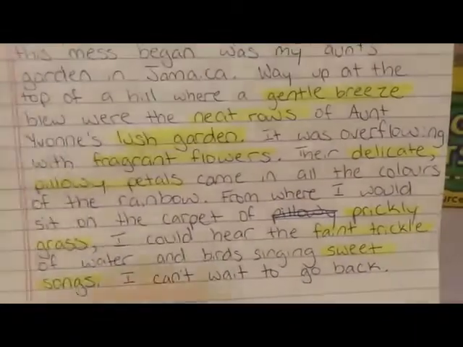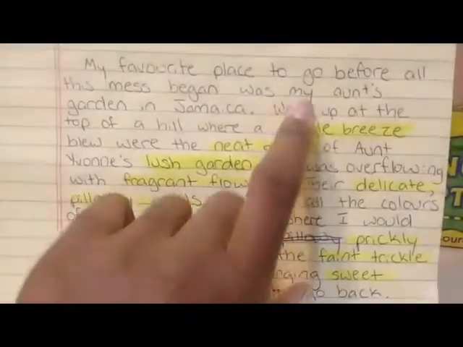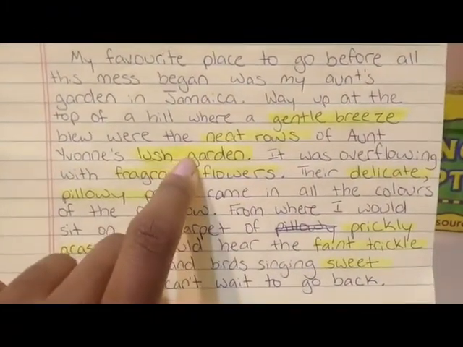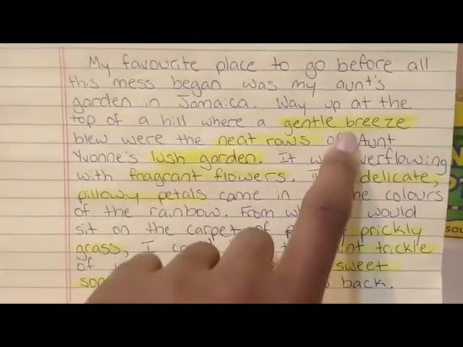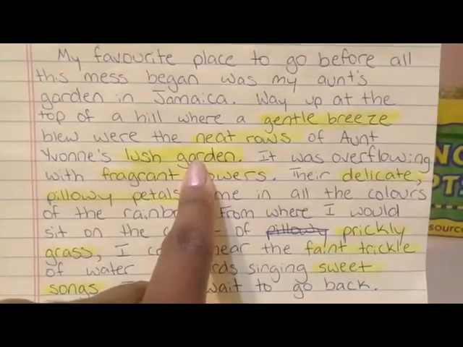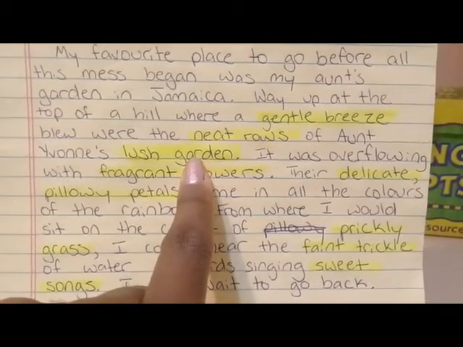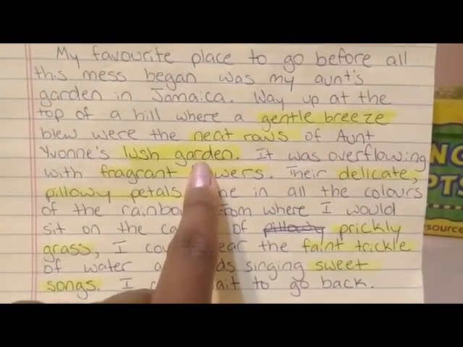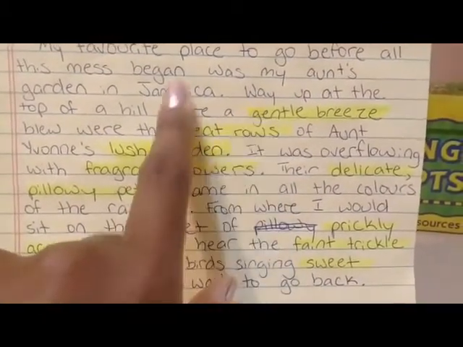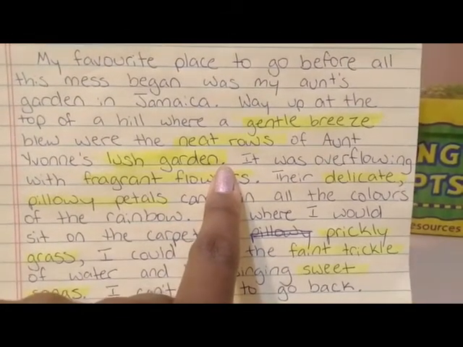So, you'll notice that I highlighted all my description. Take a look though. My first 3 bits of description, gentle breeze, neat rows, and lush garden, all happen in the same sentence. Gentle breeze is what I could feel, neat rows is what I see, lush garden is also something that I see. I didn't separate them by the sense that they fall under, like hear, smell, taste. It's okay to group them together. So in one single sentence, from way up at the top of a hill to this full stop here, I have 3 bits of description.